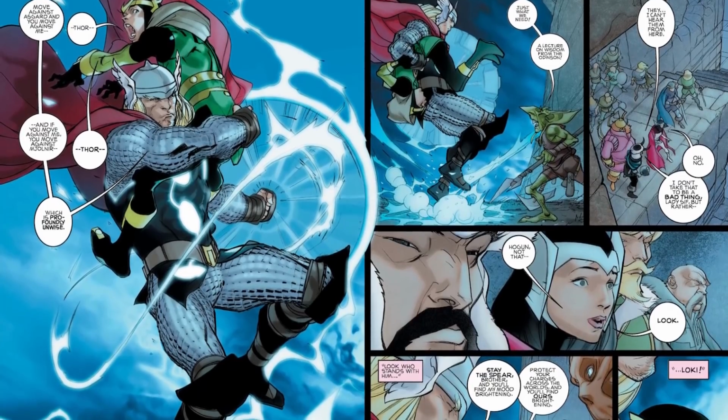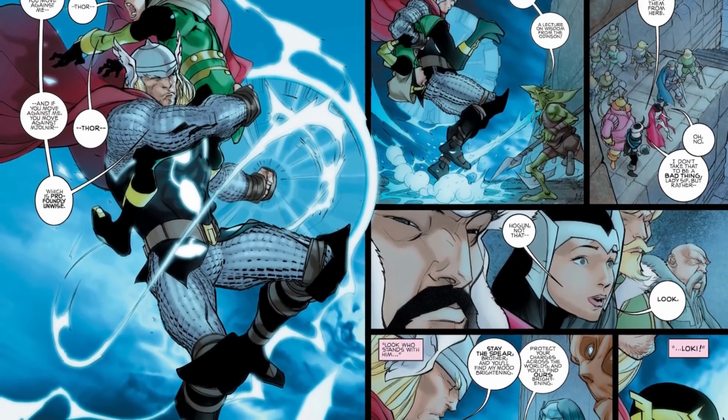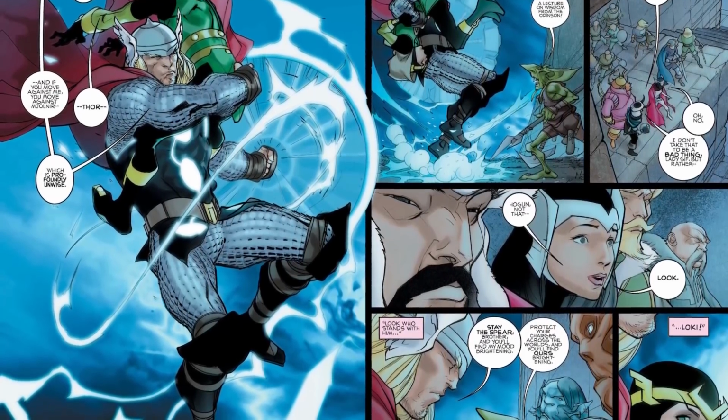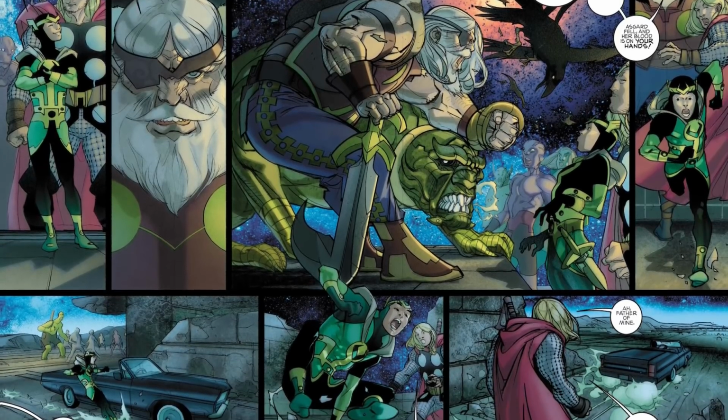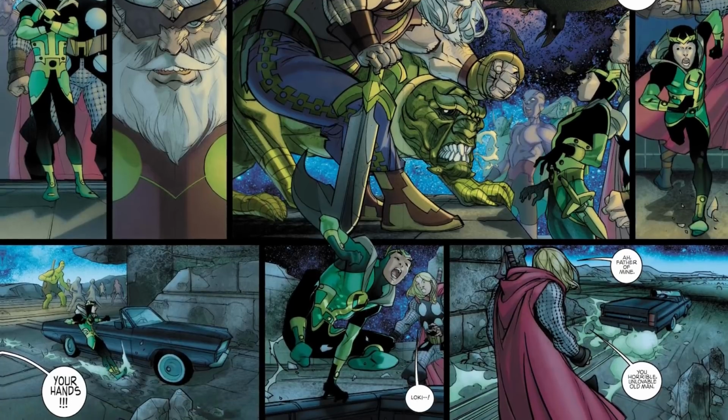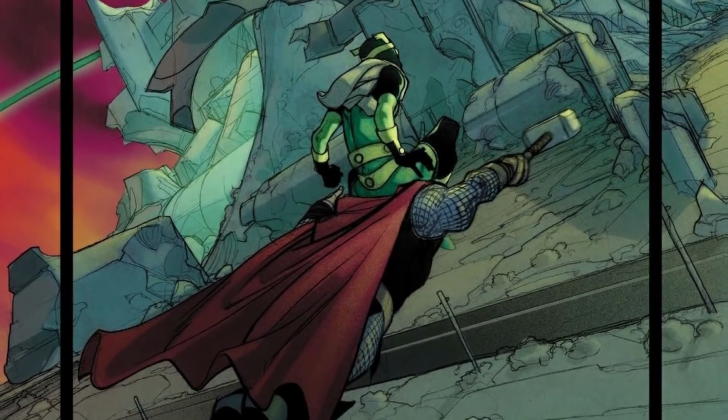Even though young Loki had no desire to be anything like his former self, the people of Asgard found it difficult to trust him. The young Loki from the comics was not evil by nature. He just simply wanted to redeem himself instead of being the villain everyone perceived him to be.